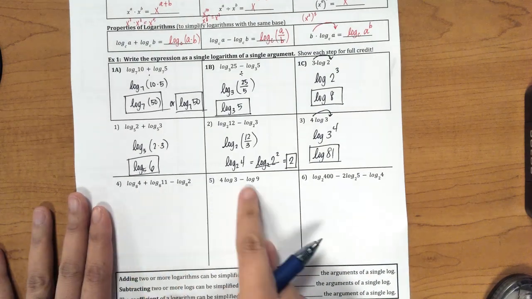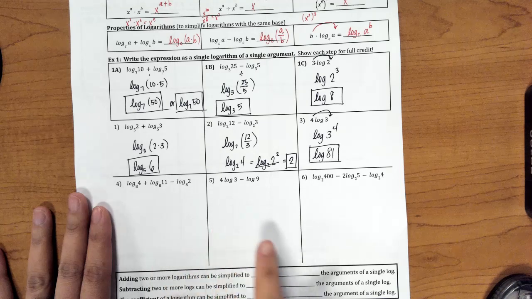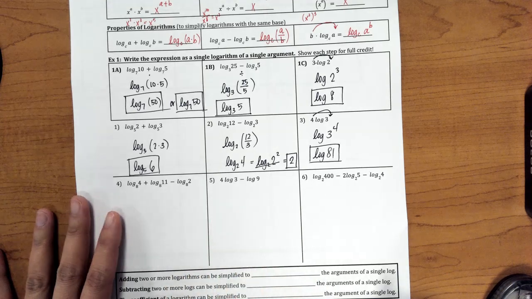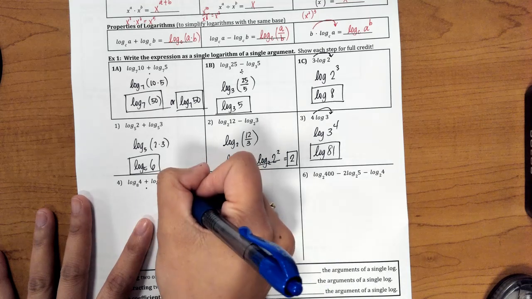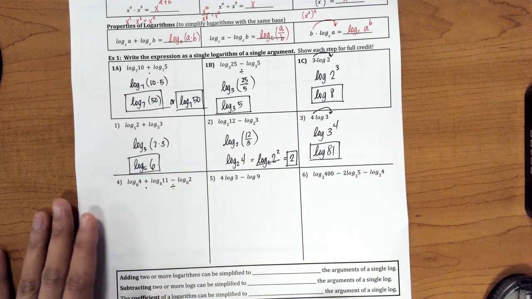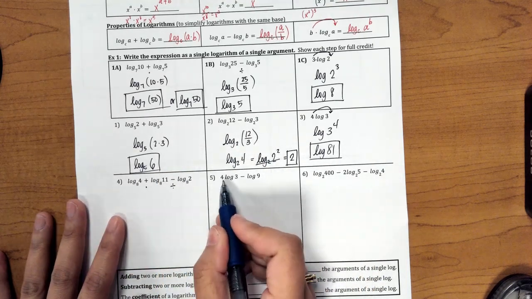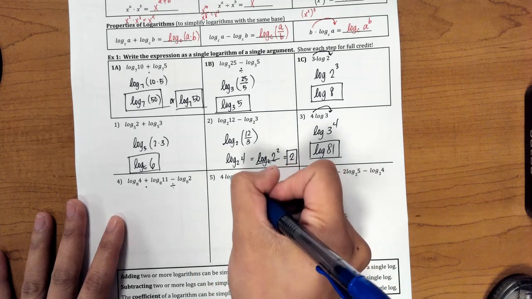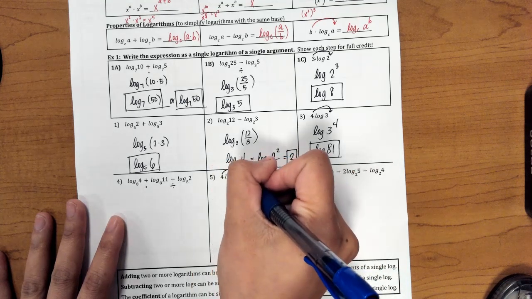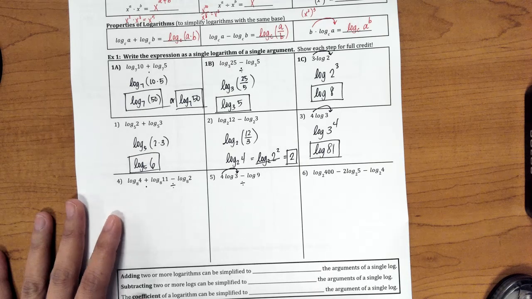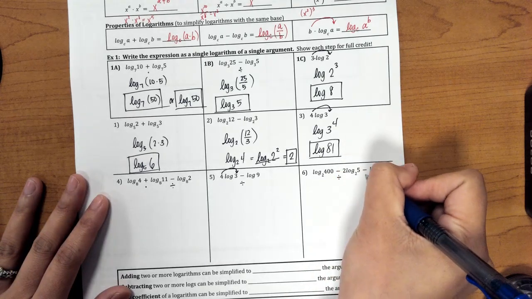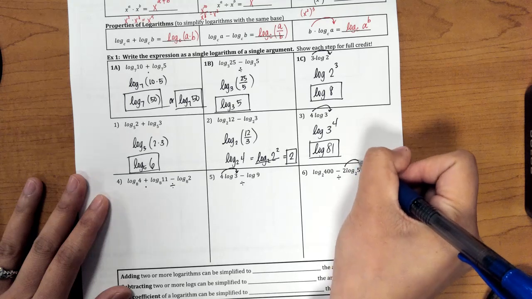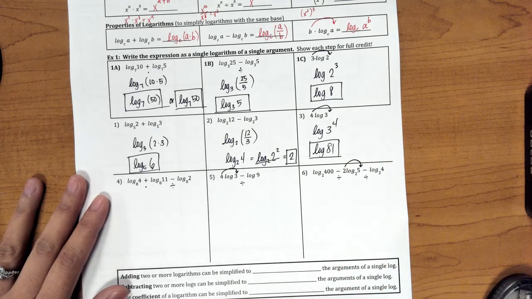Okay, so what happens when we have additional addition and subtraction problems? Well, it's still the same. Addition becomes multiplication, subtraction becomes division. This one we can do two things, right? We're going to have a division problem, but we're also going to move the exponent. This last one will have two division problems, but we are also going to move the exponent.